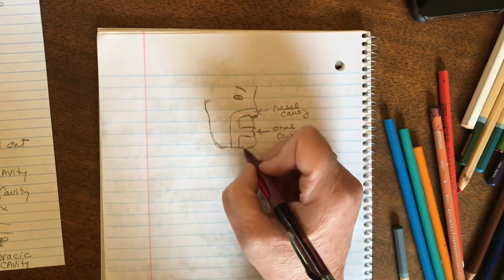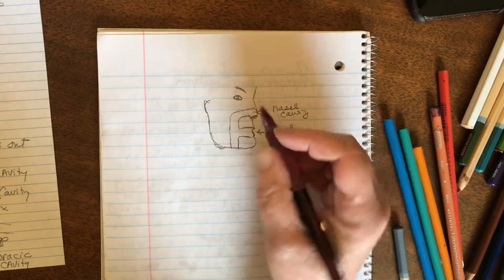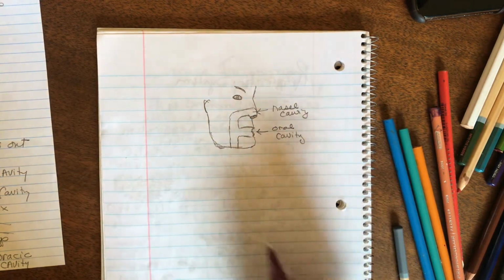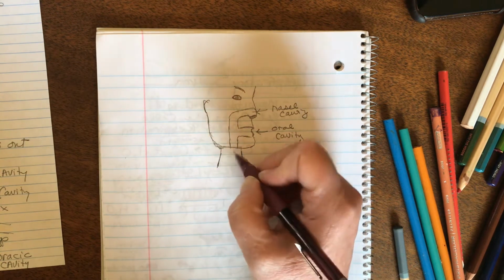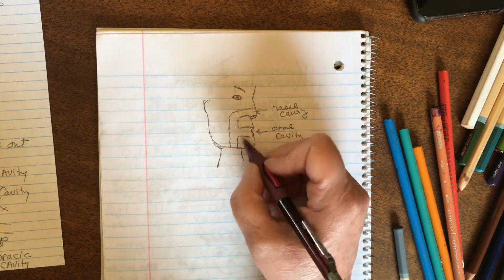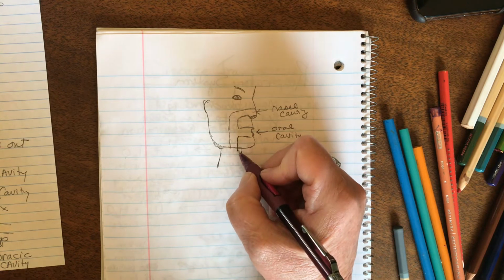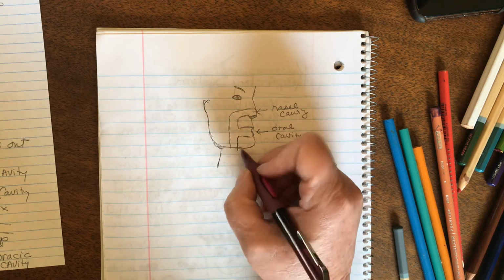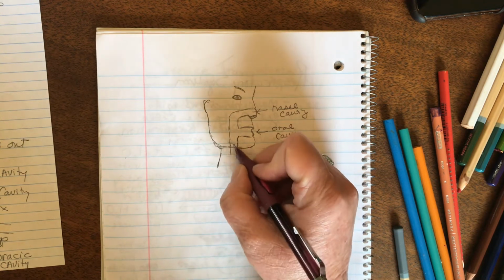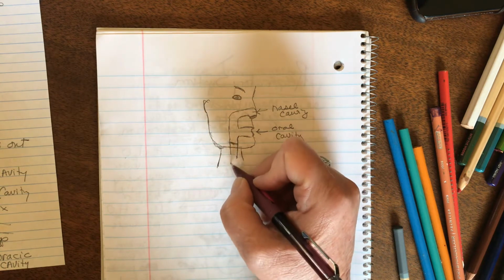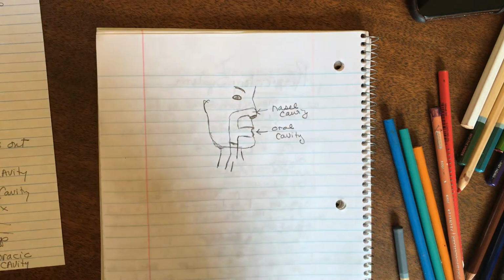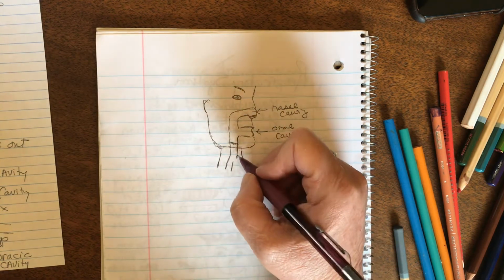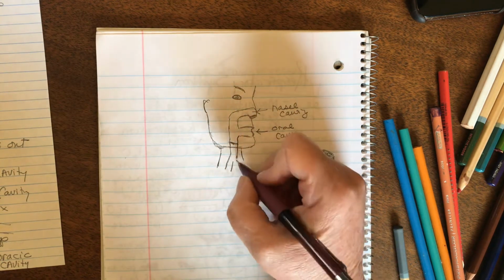And they join together like the video described, and we talked about that on our Google form. They're going to join together, and they're going to create a tube. There's a divider in the tube. One tube at a point is going to divide out and be your windpipe, and the other one, the esophagus, is going to go down to your stomach.